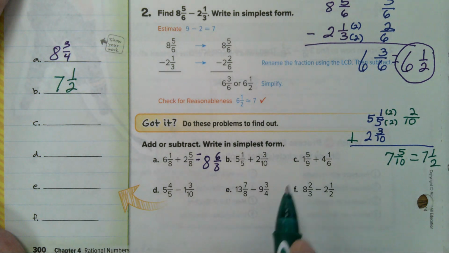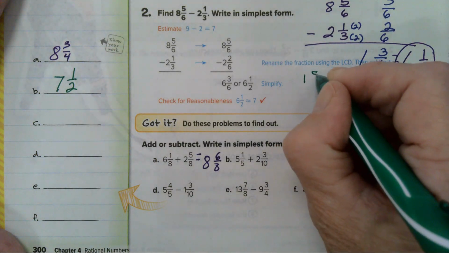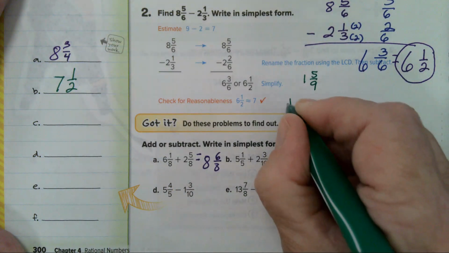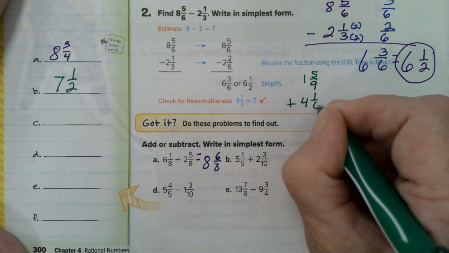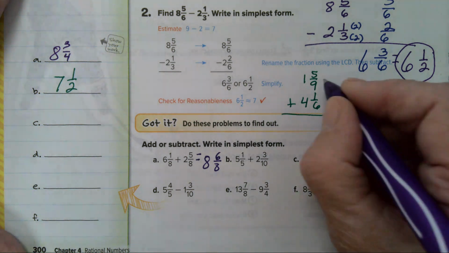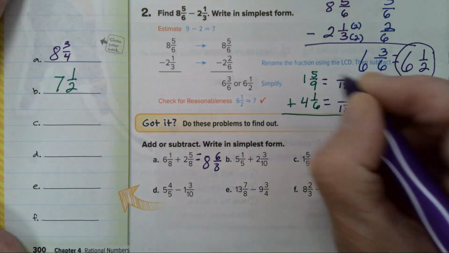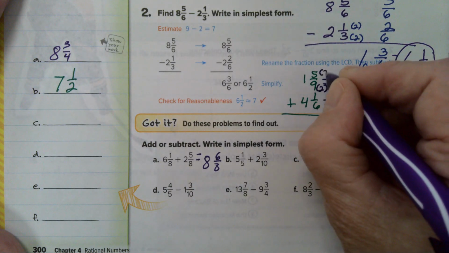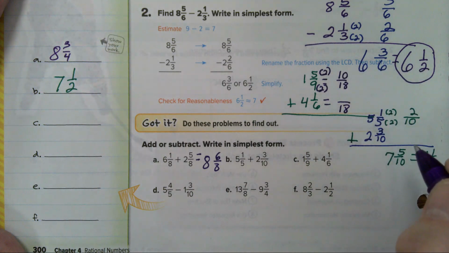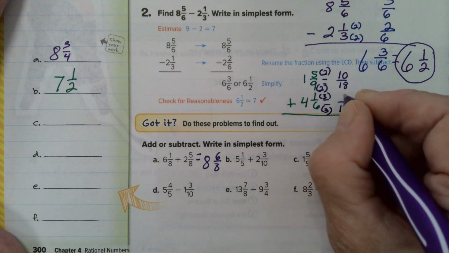Letter C. Let's see. I'm going to put letter C above it up here. 1 and 5/9 plus 4 and 1/6. My least common multiple between a 9 and a 6. Well, it's not 9. 9 times 2 is 18. Oh, 6 divides 18, so it's going to be an 18. 9 times 2 is 18. 5 times 2 is 10. 6 times 3 is 18. 1 times 3 is 3.